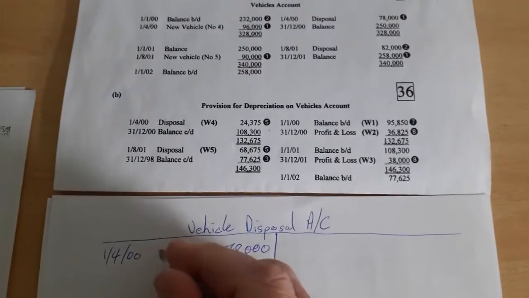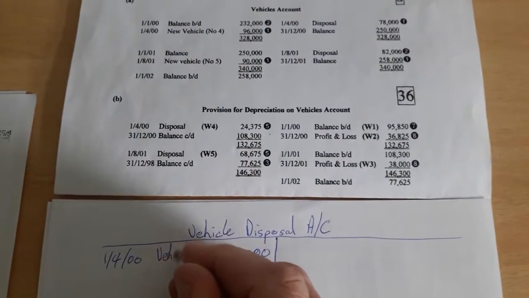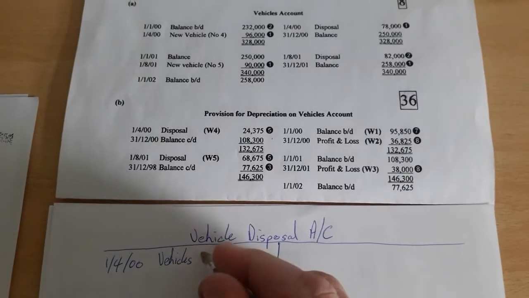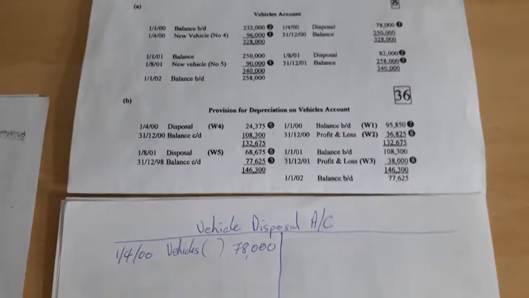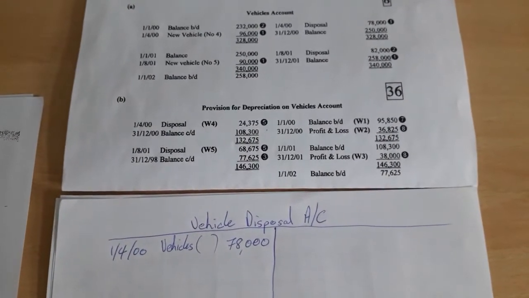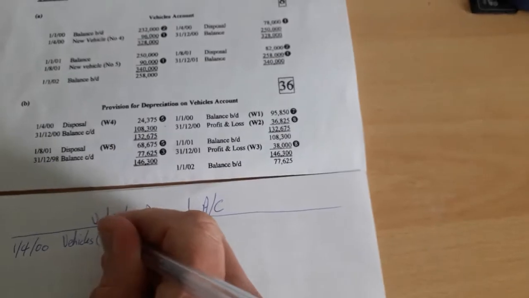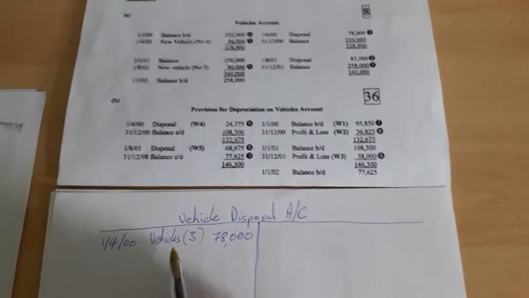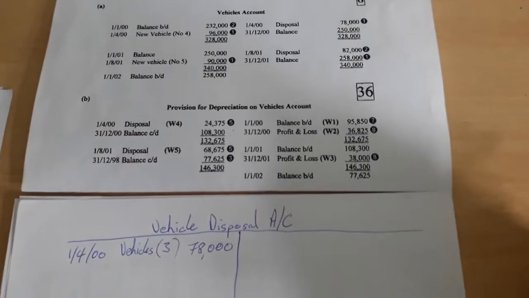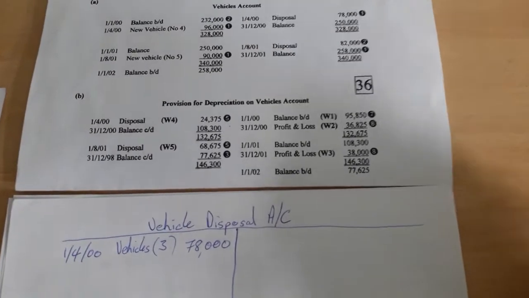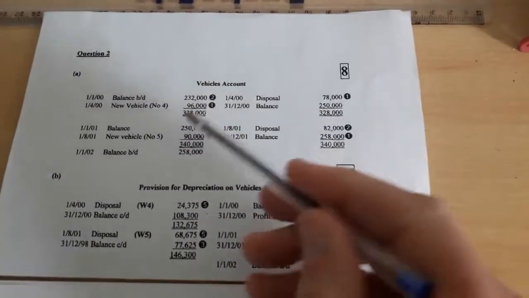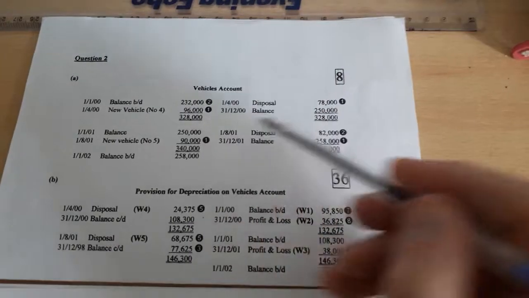So we'll say here, vehicles. And sometimes in this question, they like to put in the number of the vehicle that was disposed of at the time. So in this case, it was in the year 2000, vehicle number 3. Not necessary as such, vehicles will suffice. So that's the first thing. There were no other disposal entries in the year 2000 vehicle account.